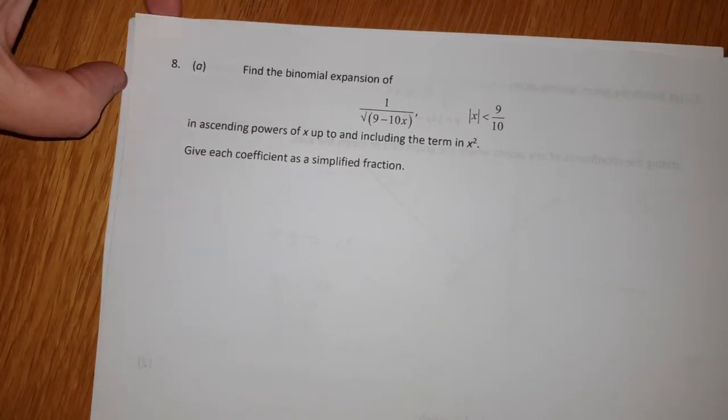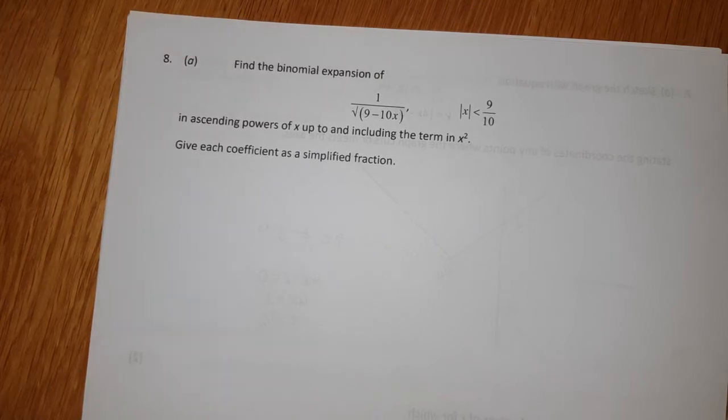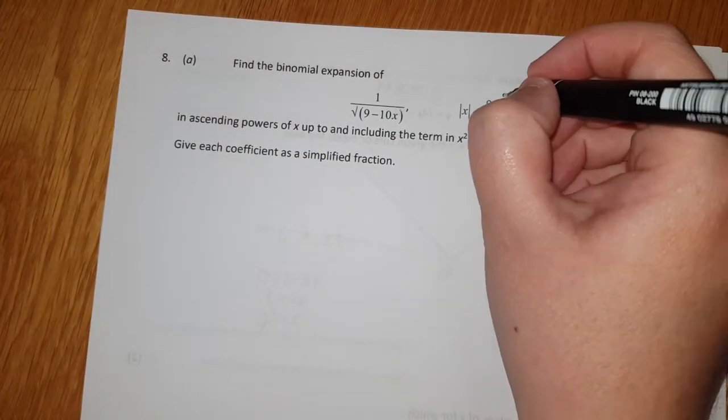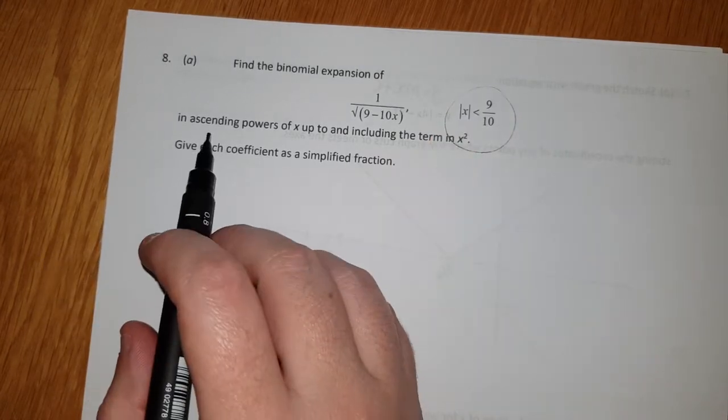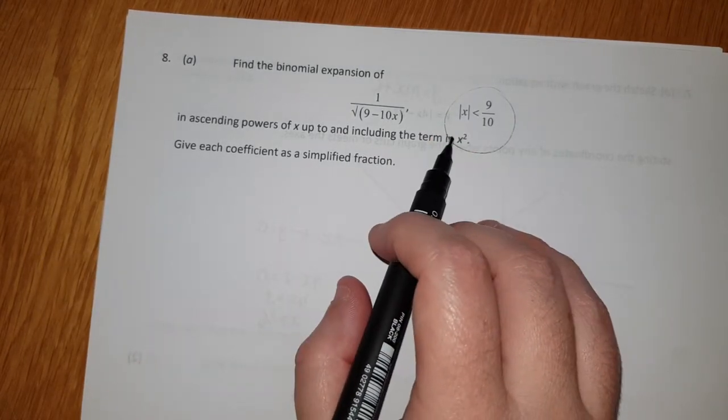Okay, if we look at question 8, find the binomial expansion. Now this is the one that we're still getting the same mistakes on. Don't worry about this, this is just part of the notation. We'll talk about what that means in lesson. But ascending powers of x up to x squared.